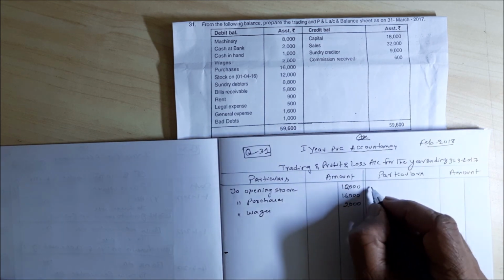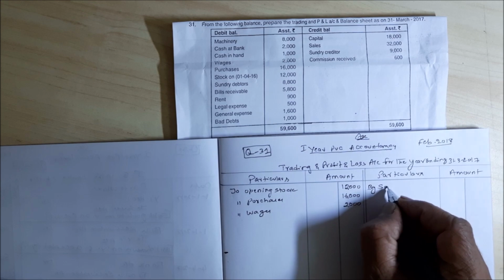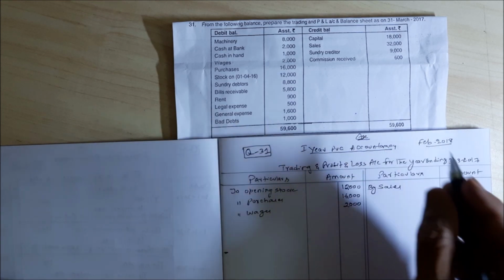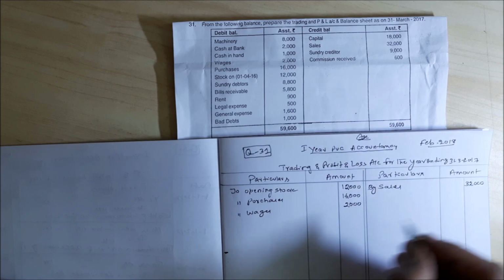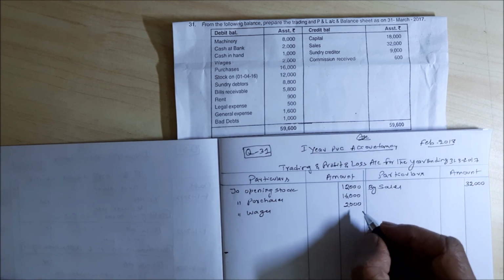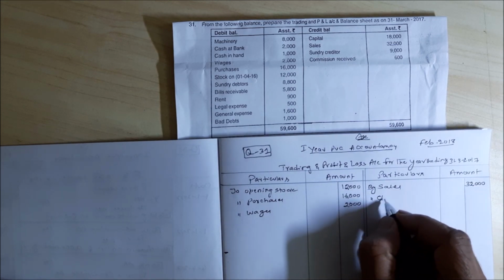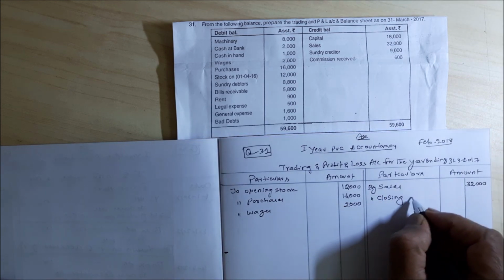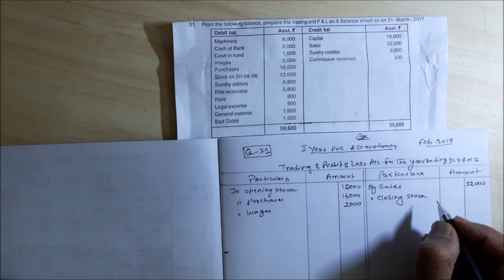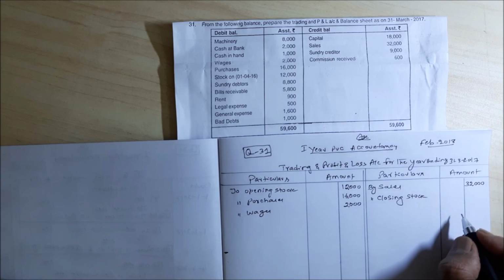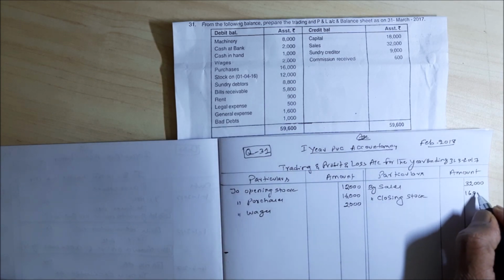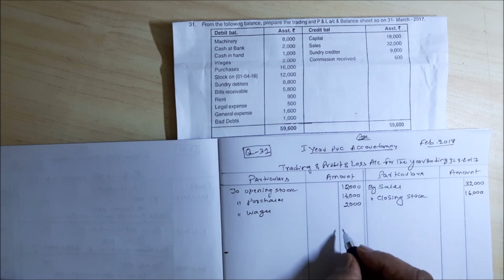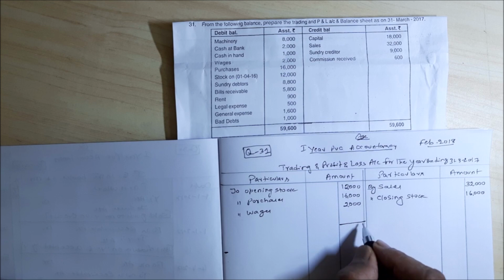Then by sales 32,000. No adjustment. Then by closing stock, on the credit side, 16,000. Now we will find out the gross profit or gross loss.